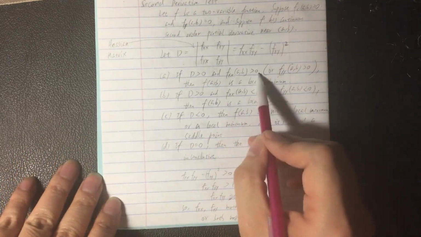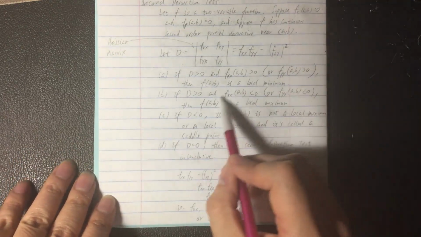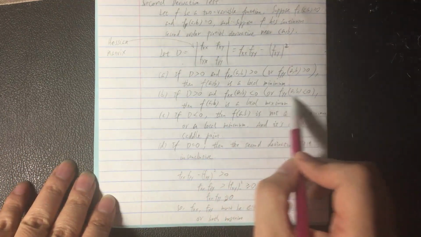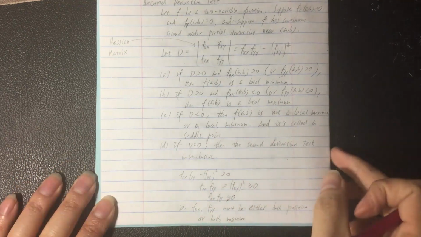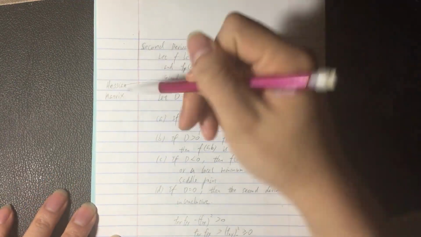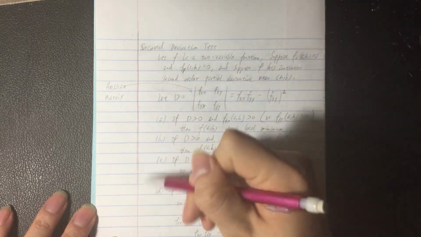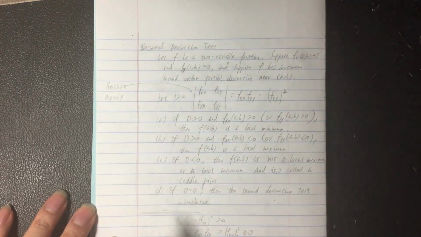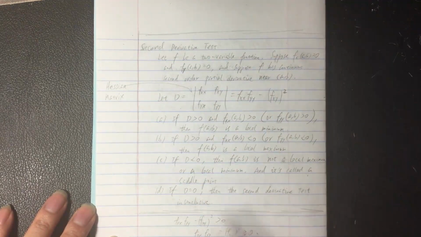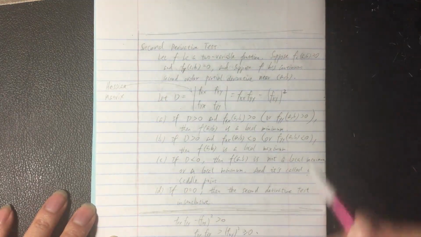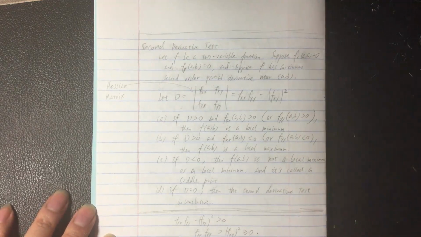Keep the second derivative test in mind. We will use it to find local maximum and local minimum.